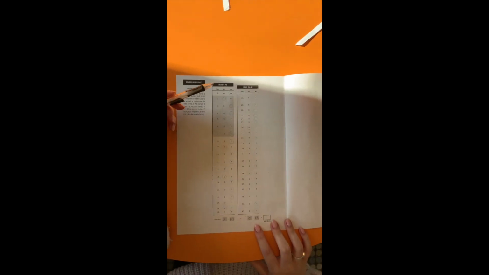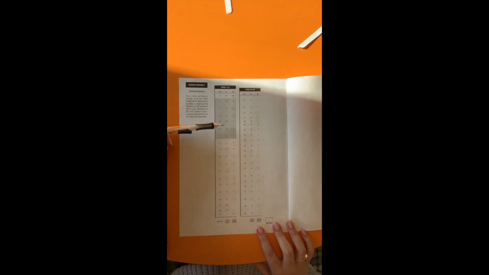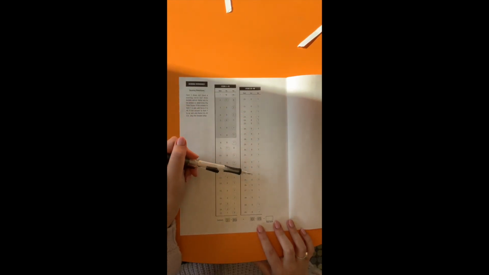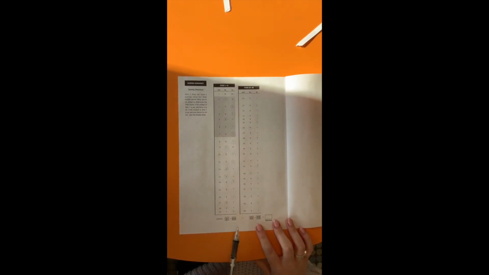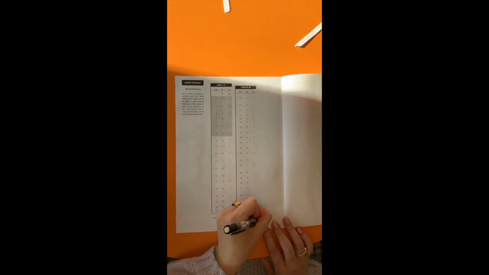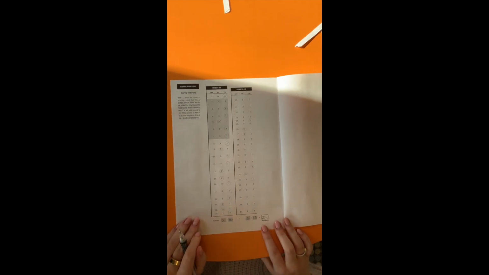Once you get all the subtotals added from each of the 4 columns, you will get 4 values, and you will want to add all 4 of those values together, which will equal the total score.